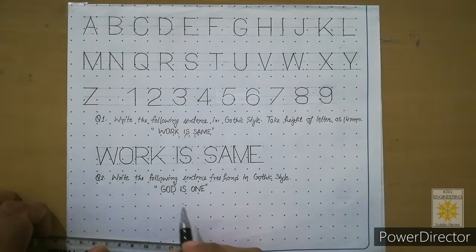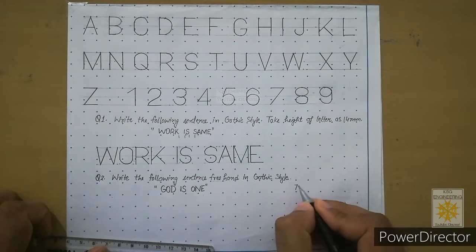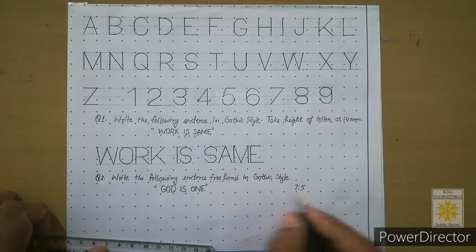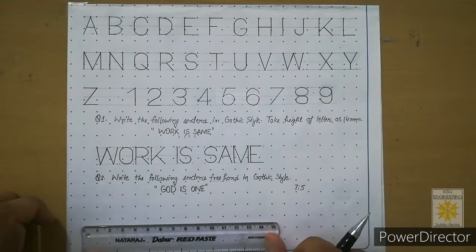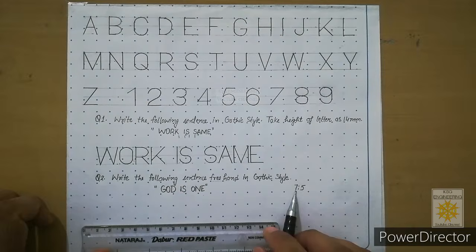So in this lecture we will write this sentence freehand, and we will write it in 7:5. That is the standard ratio for Gothic style. Now it means we have to draw two guidelines. The gap between those two guidelines should be 7 millimeters.